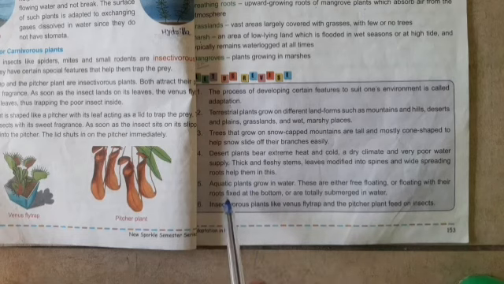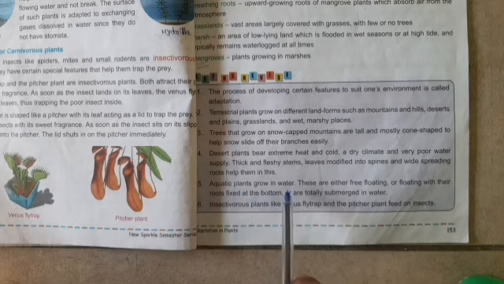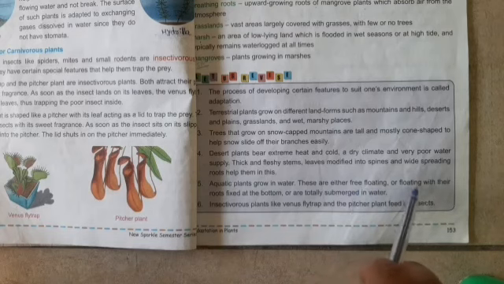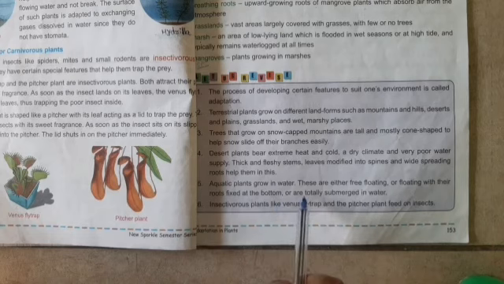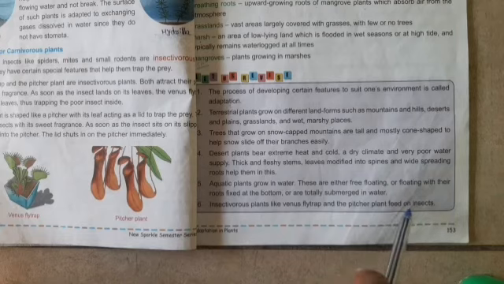Fifth point is, aquatic plants grow in water. These are either free floating, or floating with their roots fixed at the bottom, or totally submerged in water. Next one is, insectivorous plants like Venus flytrap and the pitcher plants feed on insects. So next, turn the page.